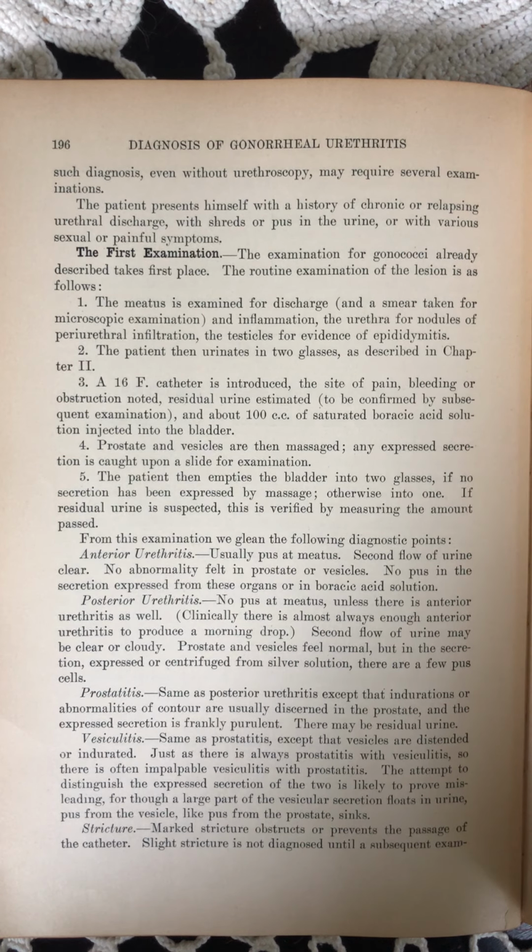2. The patient then urinates in 2 glasses as described in Chapter 2. 3. A 16 French catheter is introduced. The site of pain, bleeding, or obstruction noted. Residual urine estimated, to be confirmed by subsequent examination, and about 100 cc's of saturated boracic acid solution injected into the bladder. 4. Prostate and vesicles are then massaged. Any expressed secretion is caught upon a slide for examination.